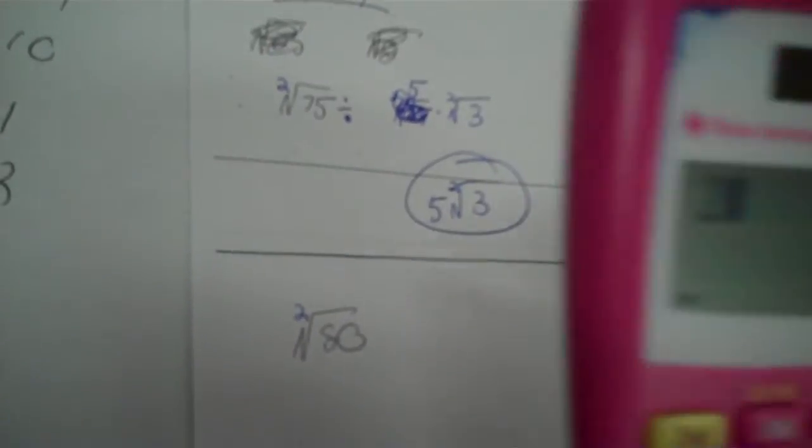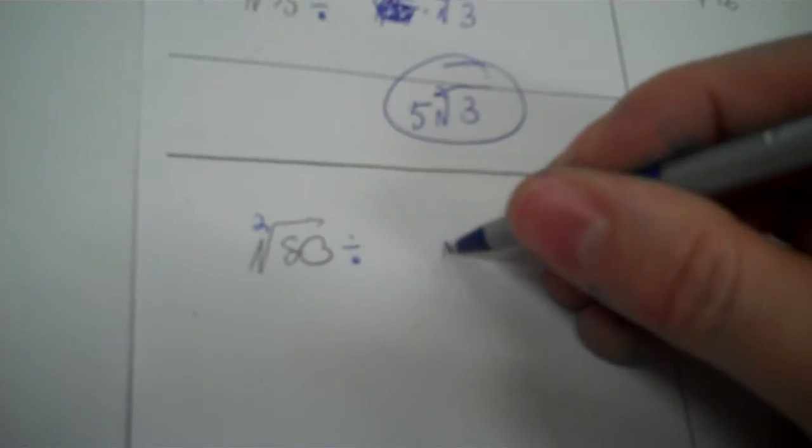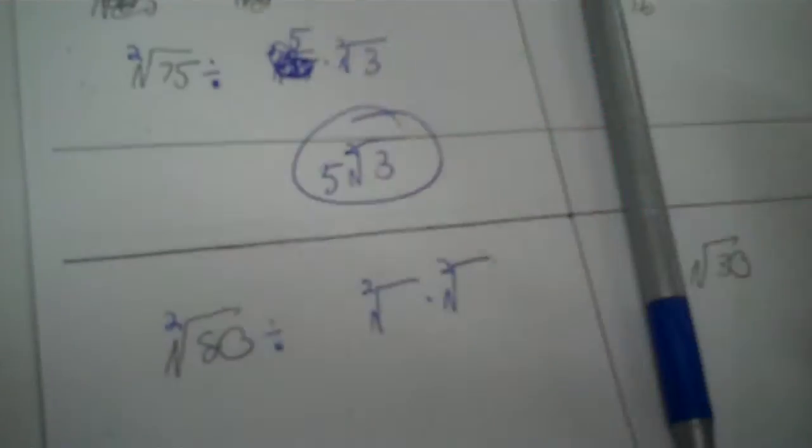Let's just move downwards. So again, it's a radical 2. So I go 2nd caret, 80. It's irrational. So then I divide the 80, and I'm attempting to rewrite that into 2 radicals. So 2 and 2. So I punch 80 divided by, now the first number smaller than 80 would be 64.